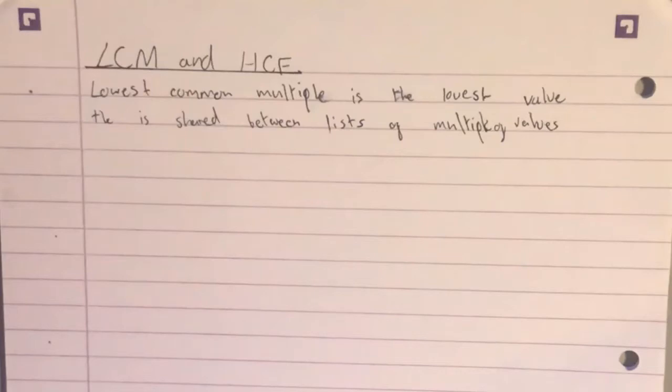So the method is, you first collect the prime factors of each value. If you want to know how to find prime factors, just press the video in the info tab. Now you have all the factors, you will multiply the ones that appear the most in all the values. This is hard to explain, so I'll give you an example.